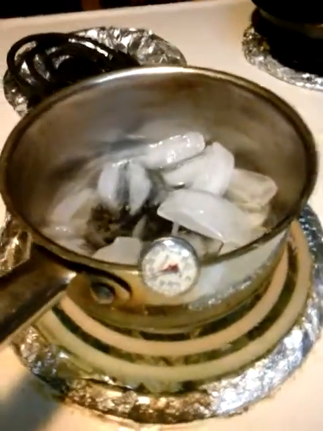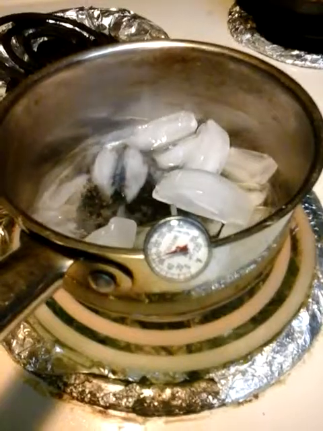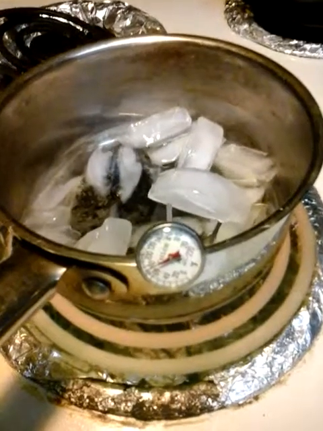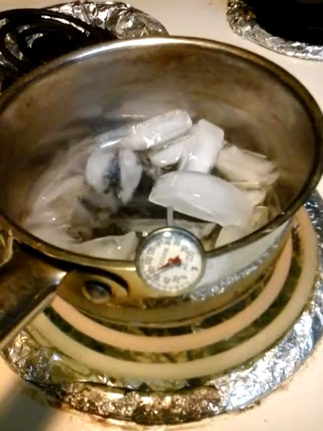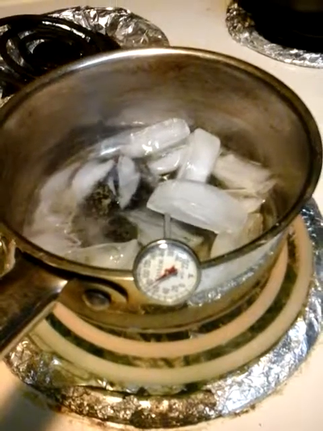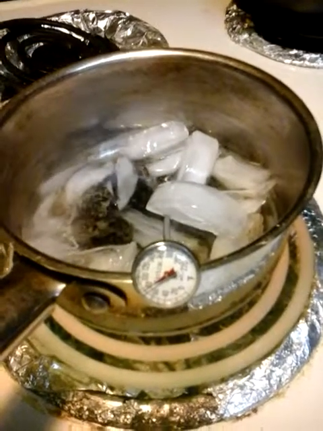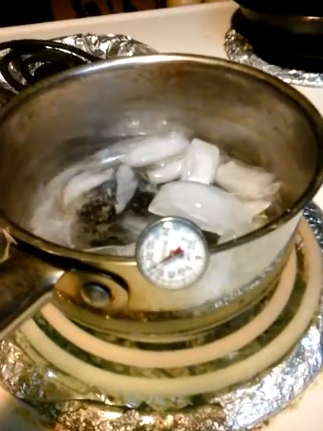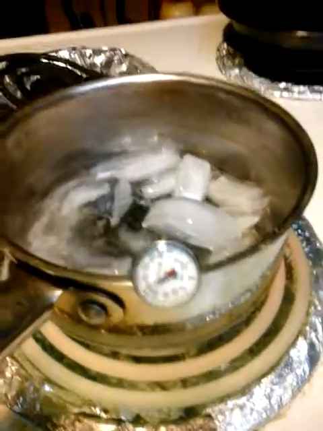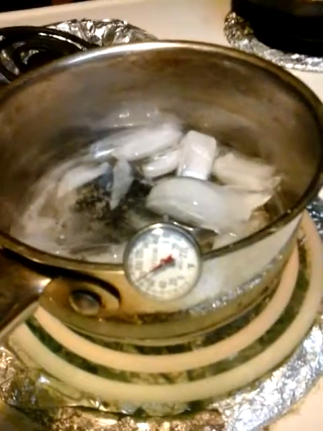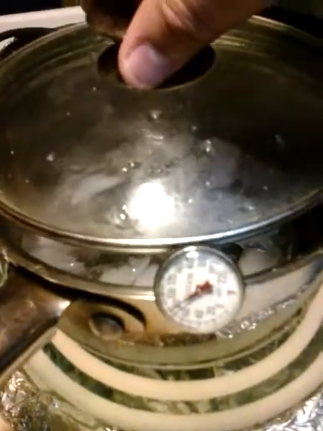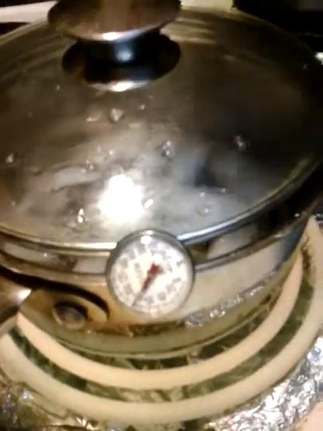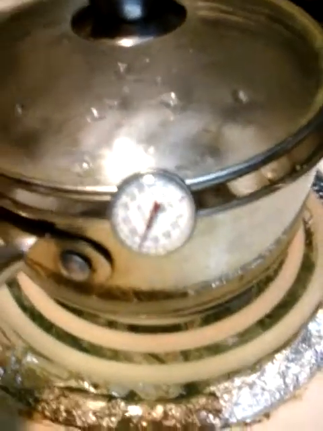So this is just a quick demonstration. Now I'm going to place the cover on it so I can trap the heat and make it go quicker.